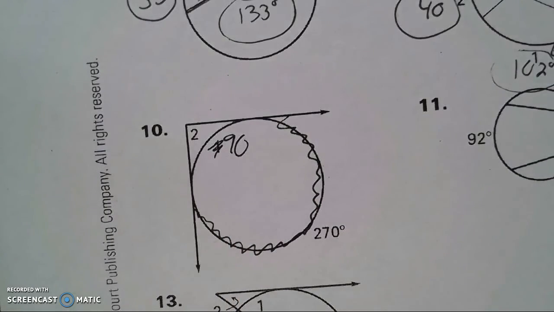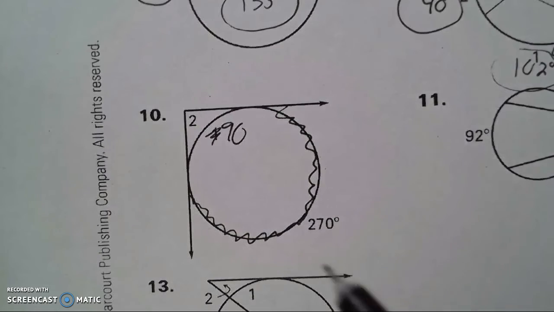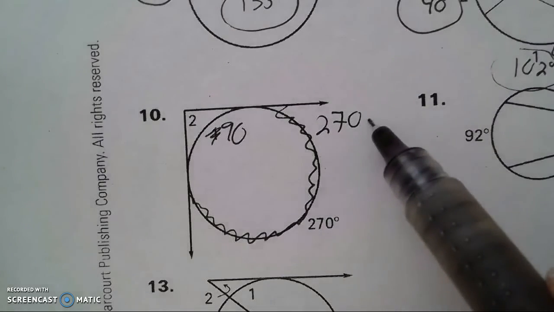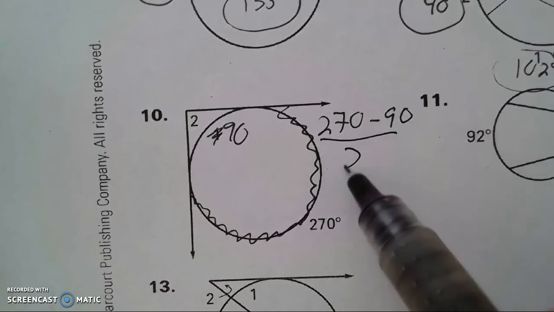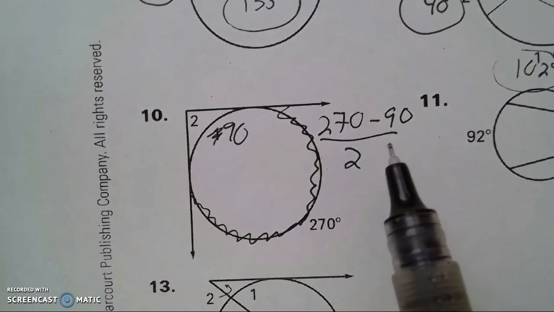Cool. Where is angle 2 located? Outside. What do we do with outside angles? We subtract them and divide by 2 if it's on the outside. So 270 minus the 90 divided by 2. 270 minus 90 is 180. 180 divided by 2.